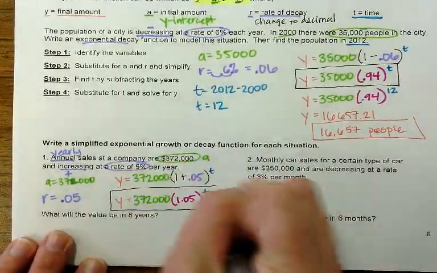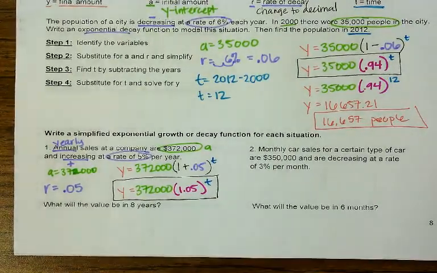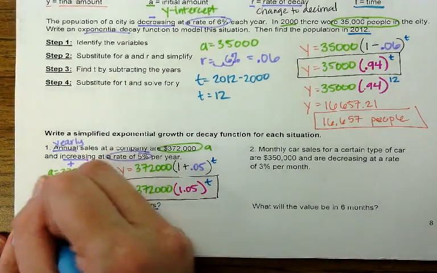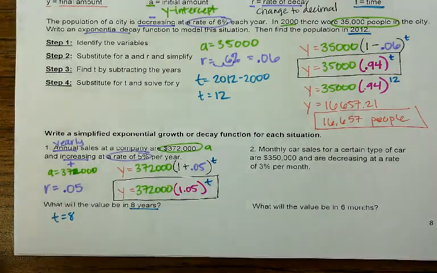And then it says, what will the value be in 8 years? So what is my t equal to, y'all? 8. We don't even have to do any subtraction, do we? That's wonderful, wonderful. Come on. There's a reason I teach math.